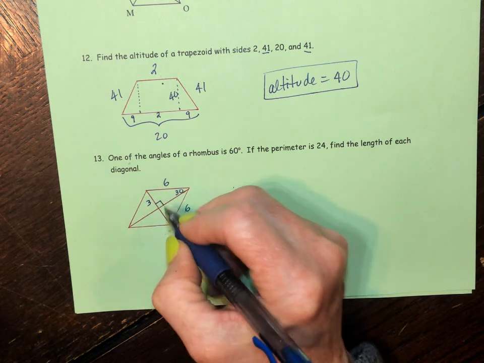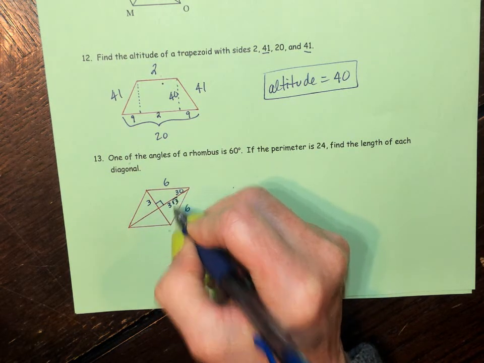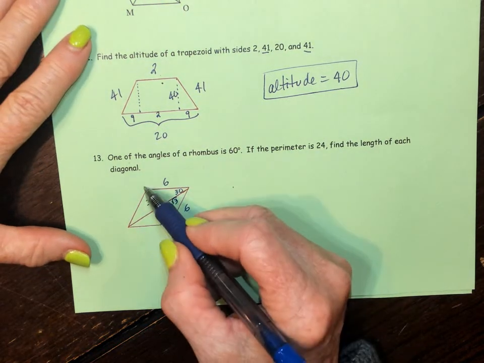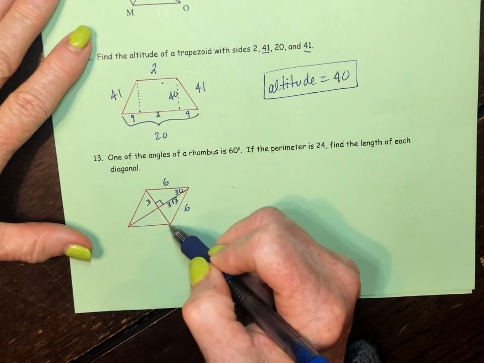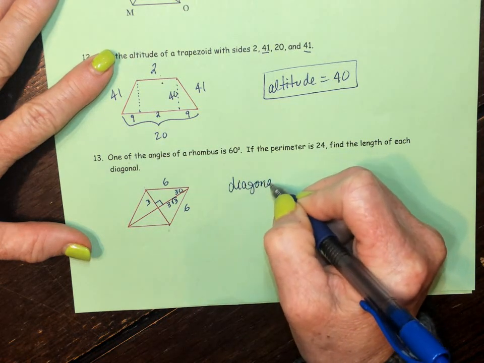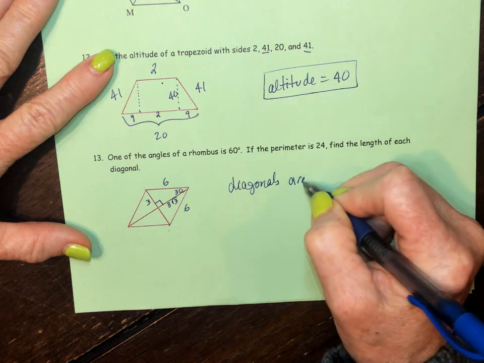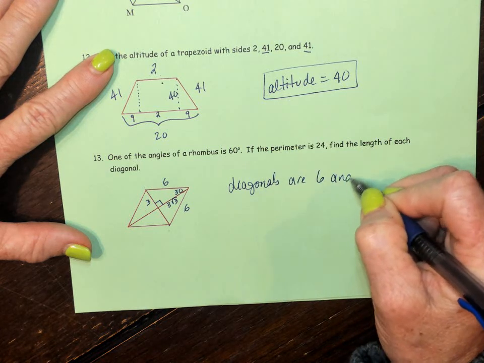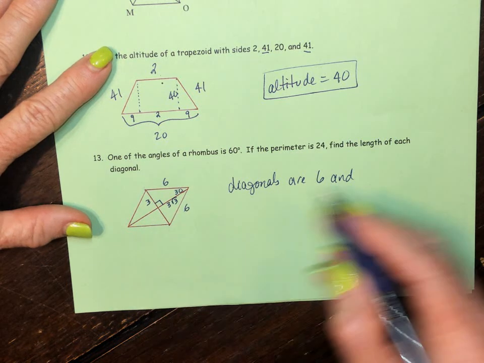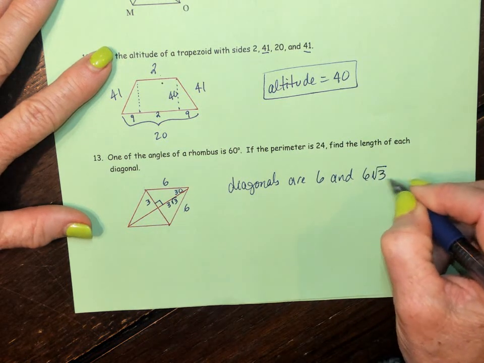And we'll multiply by square root 3. Makes this one 3 square root 3. Whole diagonal then. This whole diagonal is 6. This one's 6, and this one was a 3 square root 3, and another 3 square root 3. That's 6 square root 3.